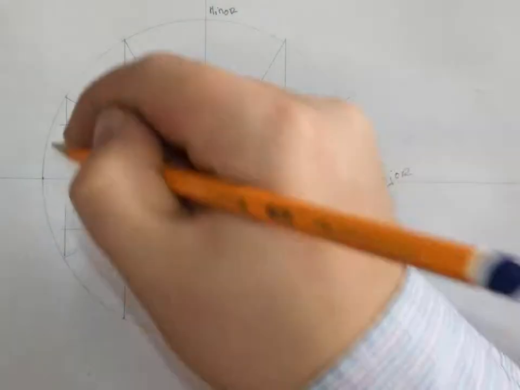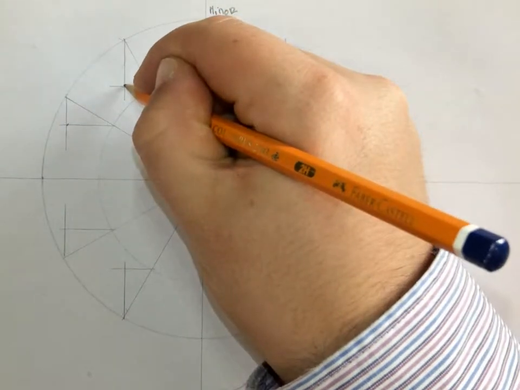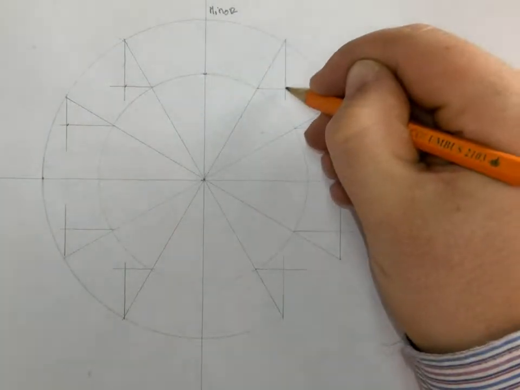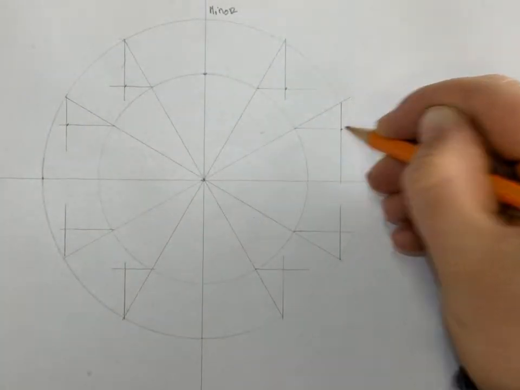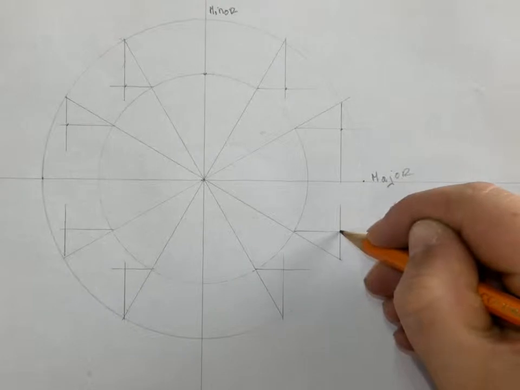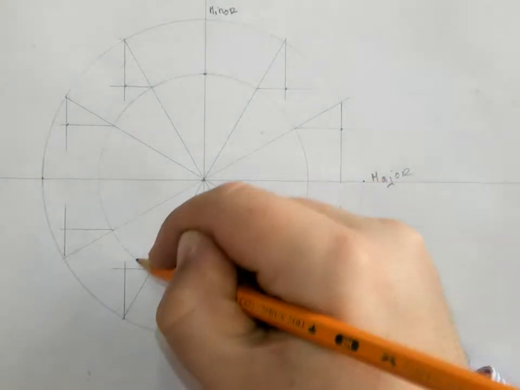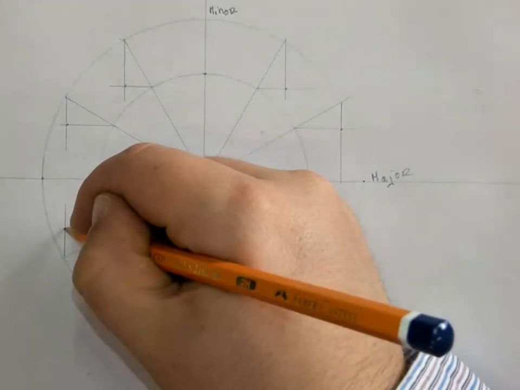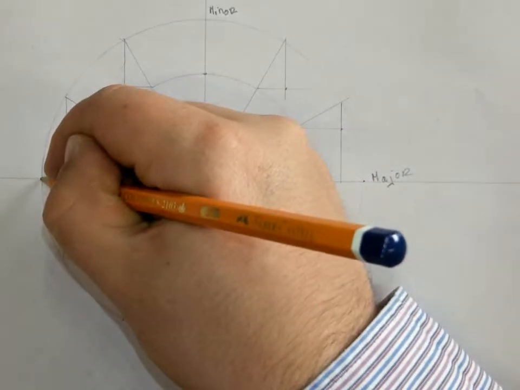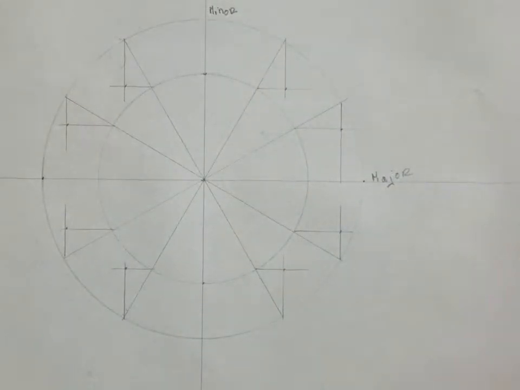Okay, and now here are the points on our ellipse. There's the points, and you're going to freehand sketch them in a short while.